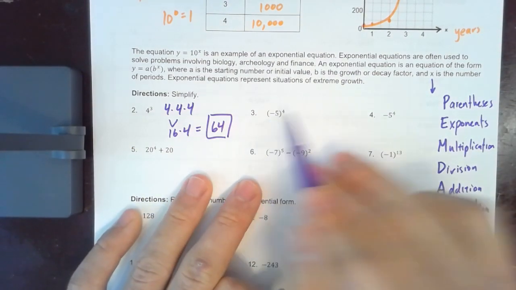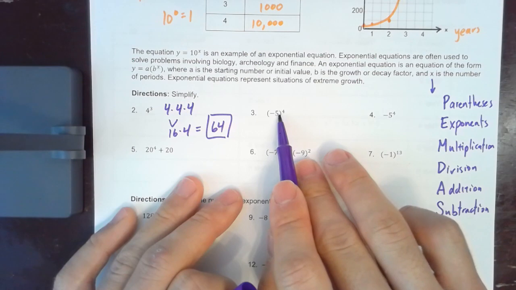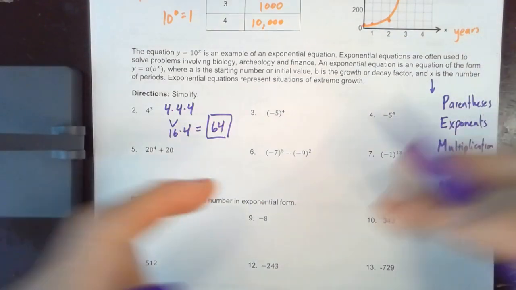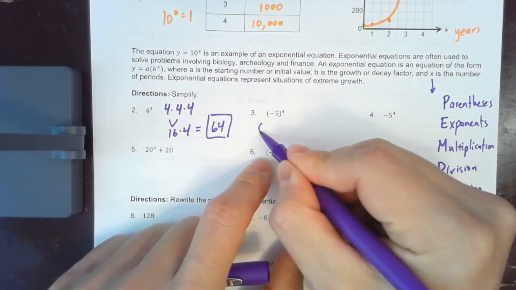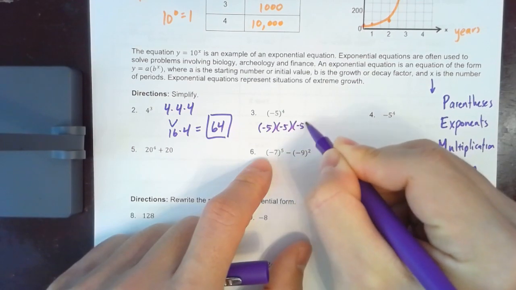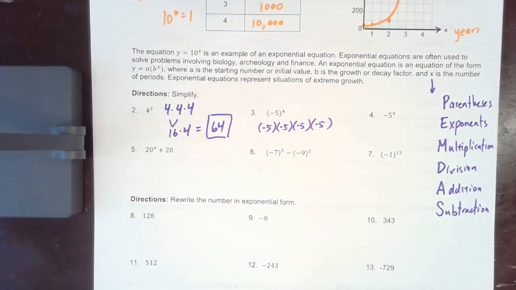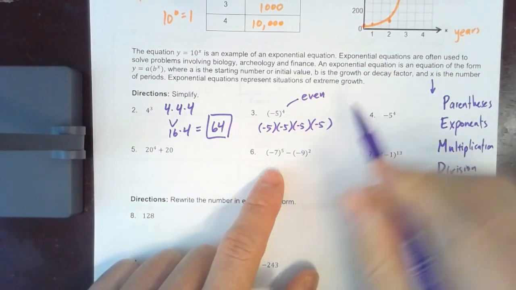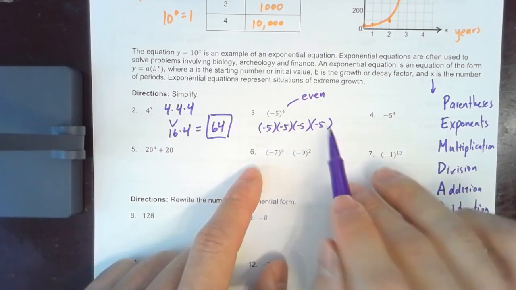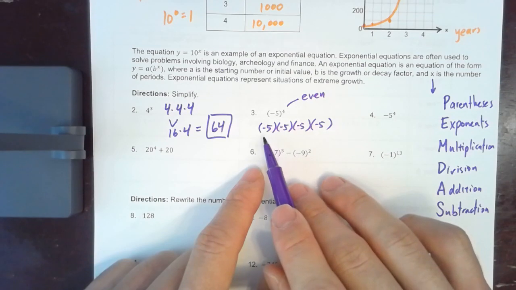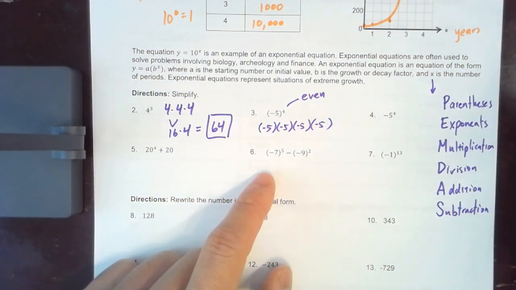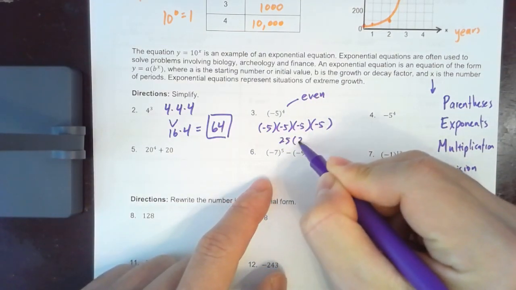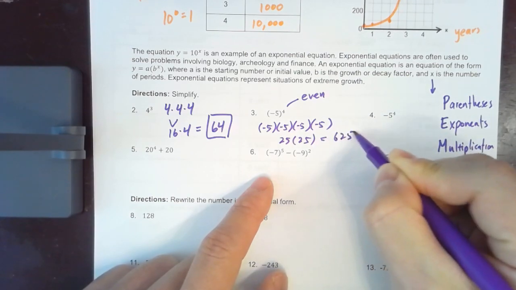Okay. Here, for number 3, you can see that that's negative 5 to the 4th power. Notice how the parentheses are protecting the entire base, including its negative. So if you wanted me to expand this, it would be that. Notice how this is an even exponent, because there is an even amount of terms in this case, and we know that if there's an even amount of negatives, then my final answer will ultimately be positive, right? This is really just 25 times 25, which we know is 625.